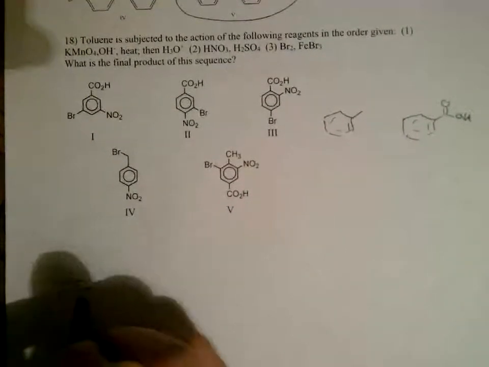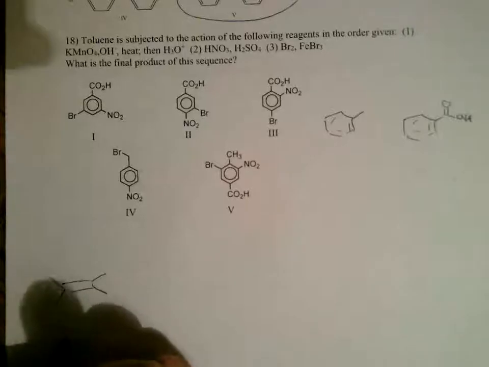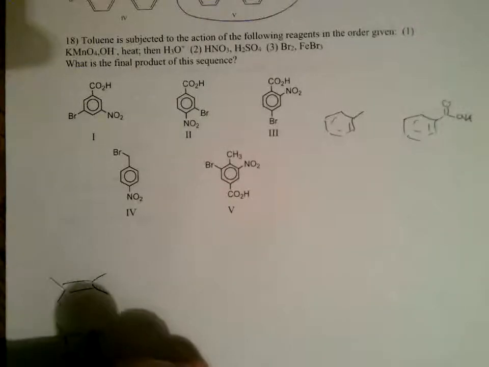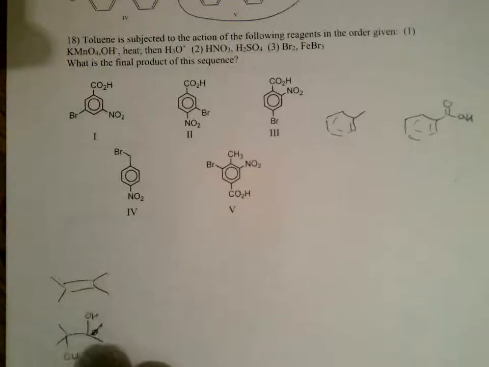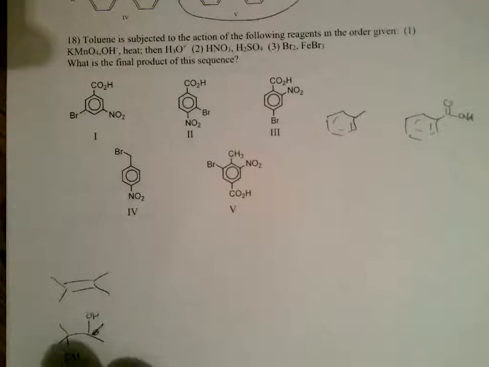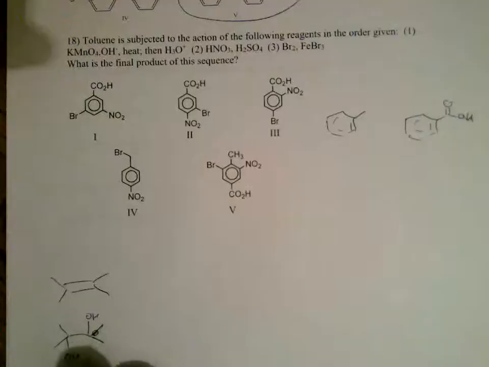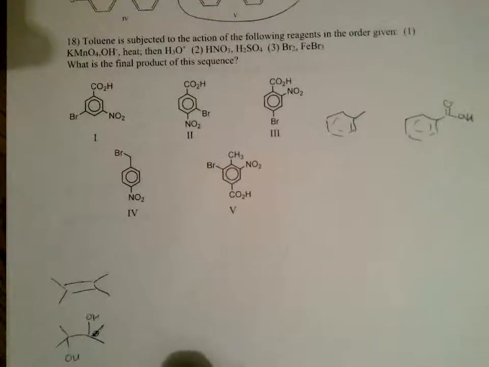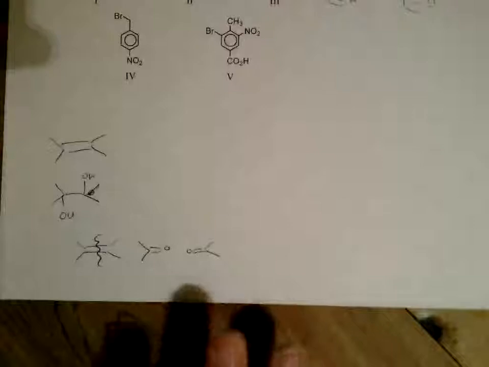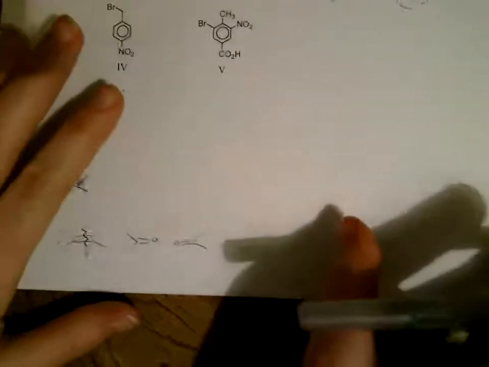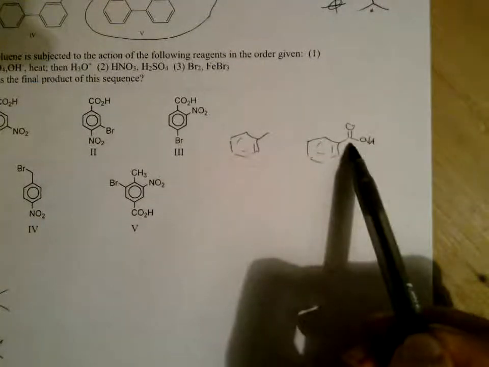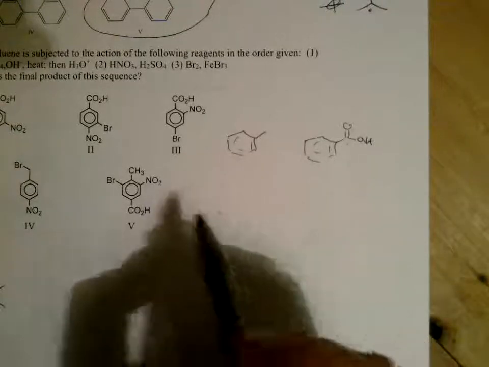If you have KMnO4 that's cold and dilute, it will add an alcohol to two sides of a double bond. If you have KMnO4 that is hot and concentrated, it will actually split your double bond up into two ketones, like this. And if you have KMnO4 with a benzene ring with any kind of R group off of it, there are a few exceptions, it will turn it into a carboxylic acid.